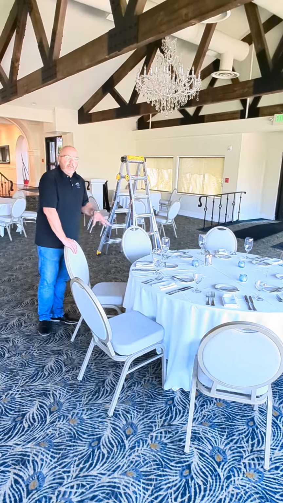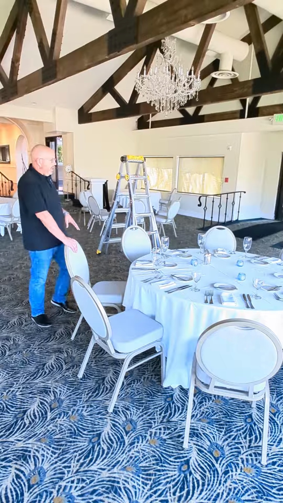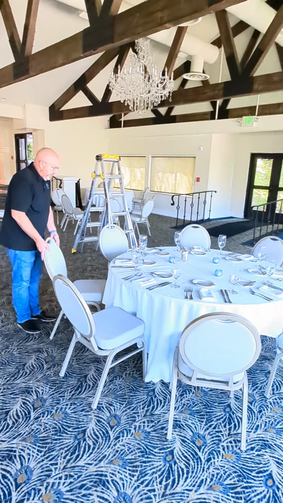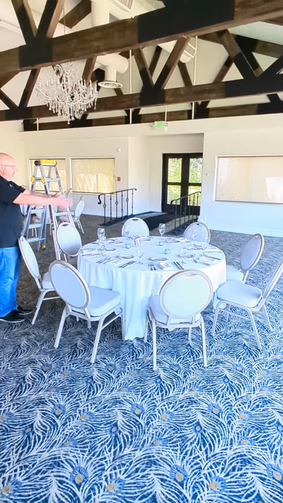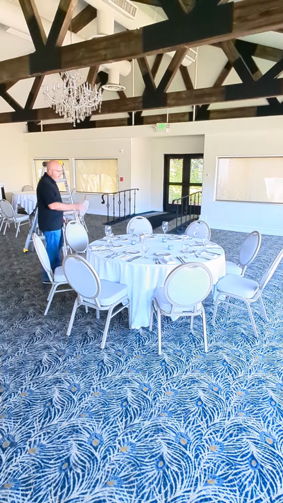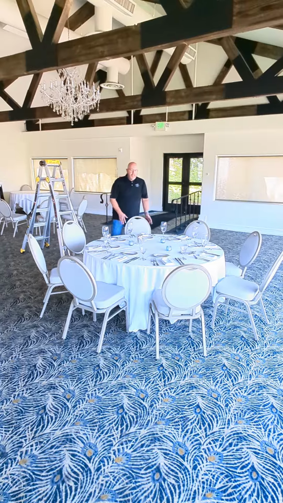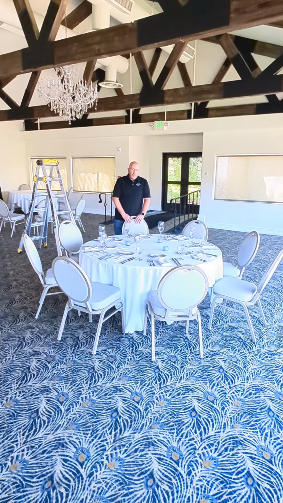If you have an even number of chairs, like this is 8, the chairs are going to be directly across from each other, so you want to make sure that they're straight and to the table and directly across from the chair on the opposite side. And you want to make sure they're evenly spaced, so the chairs are all in the correct spot.